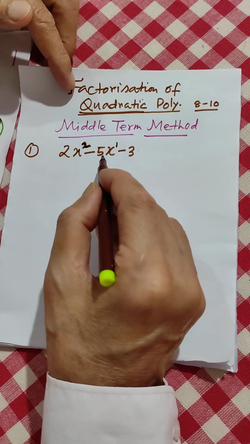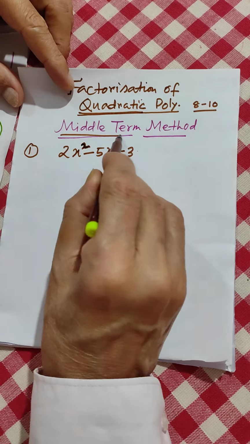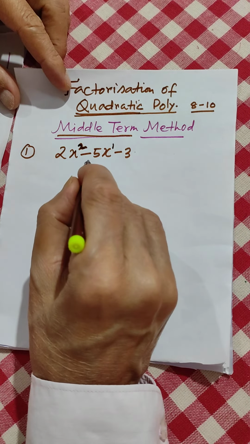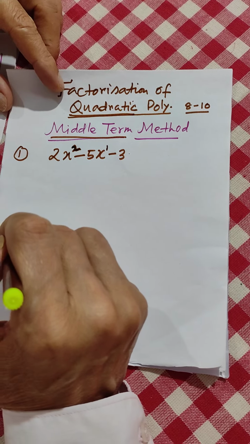Alright. Now this quadratic polynomial we are supposed to factorize by the middle term method. This is the middle term, minus 5, and this middle term we are going to split.